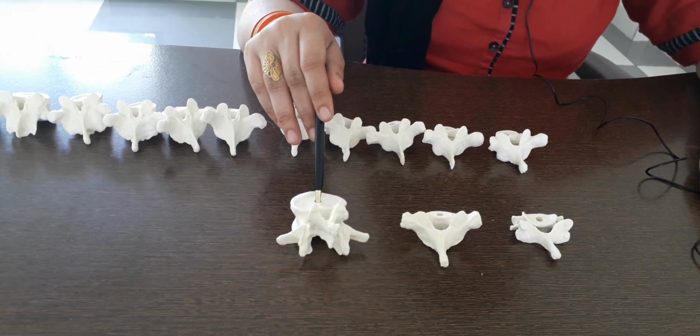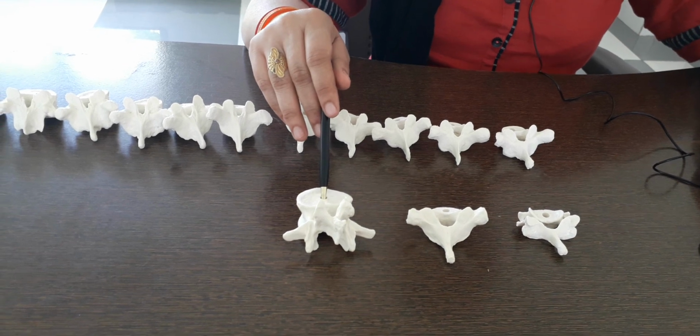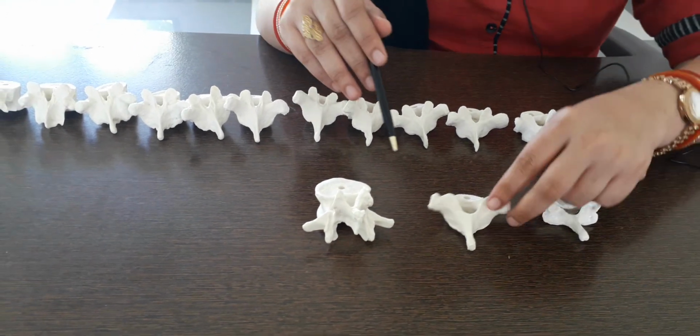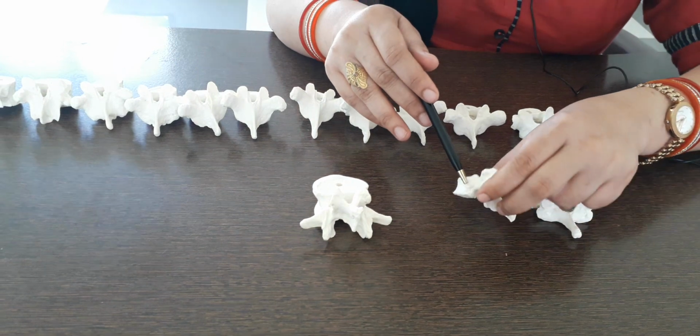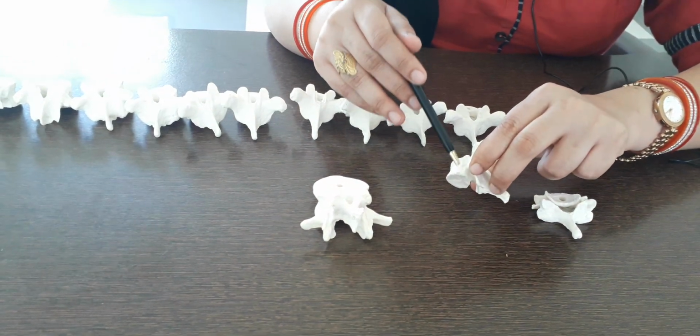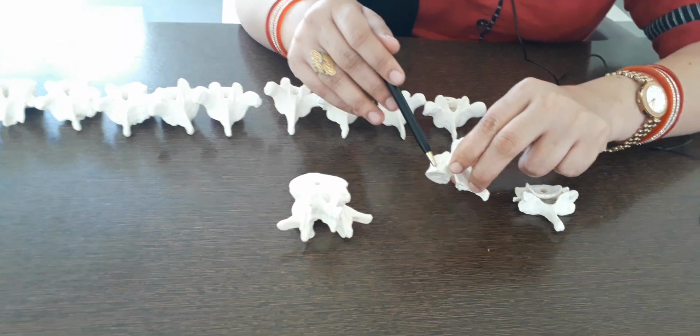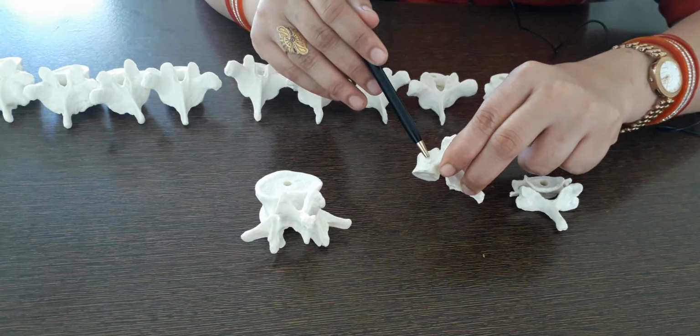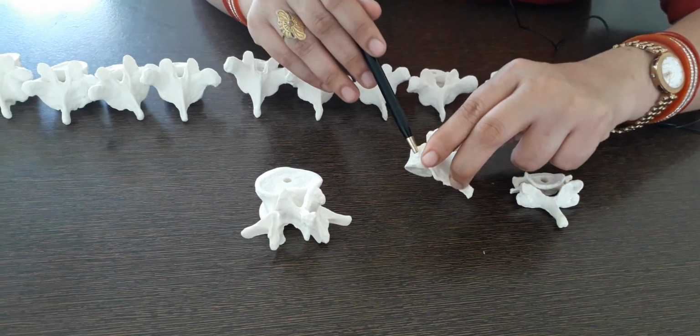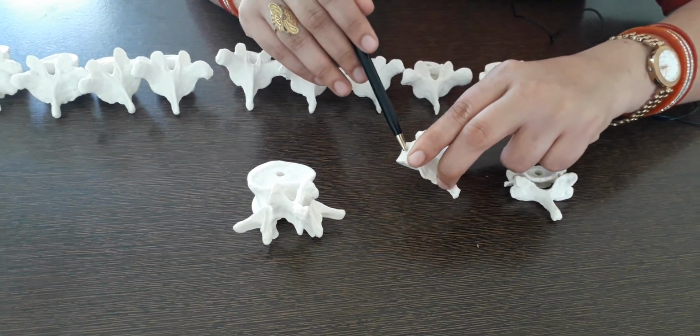It is recognized by the presence of the costal facet. Here you can see these are the costal facets. From here you can identify that this is a thoracic vertebra. Why is there a facet? Because it attaches with the ribs.